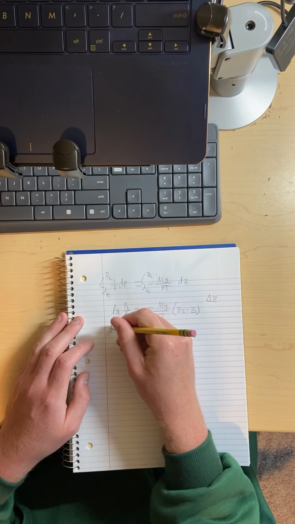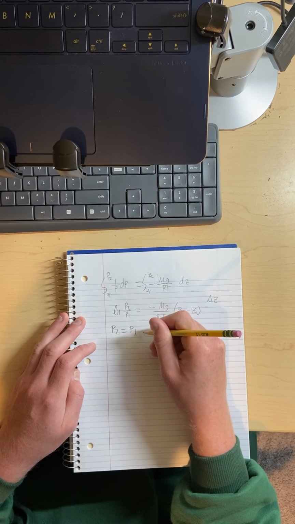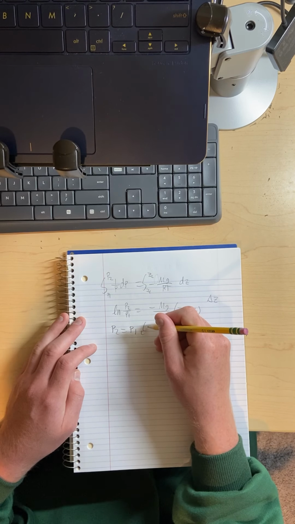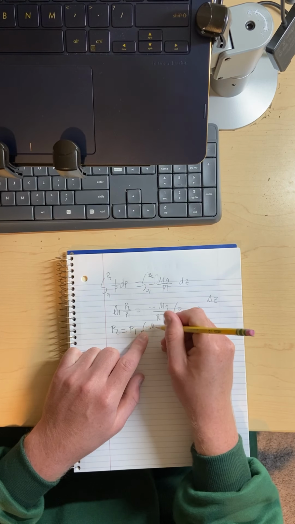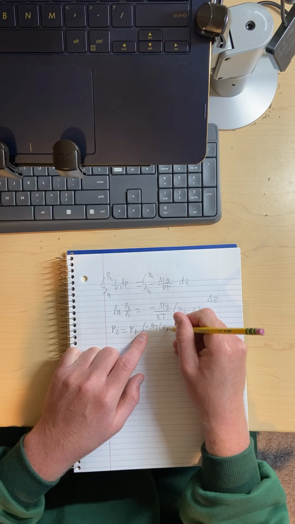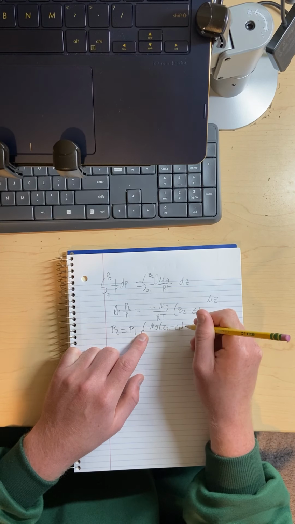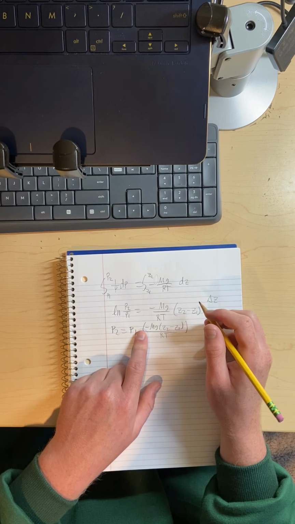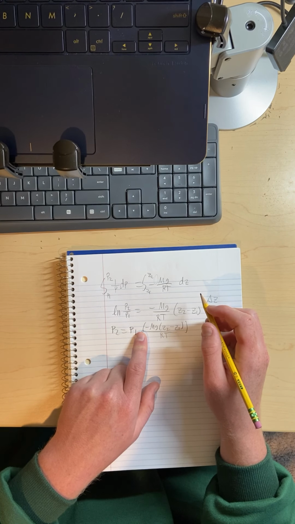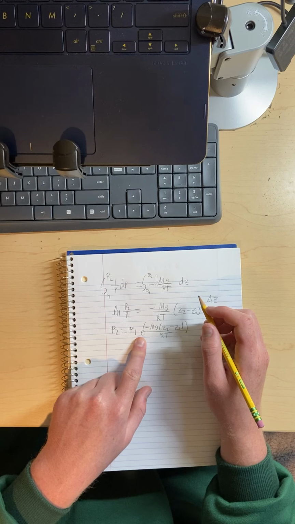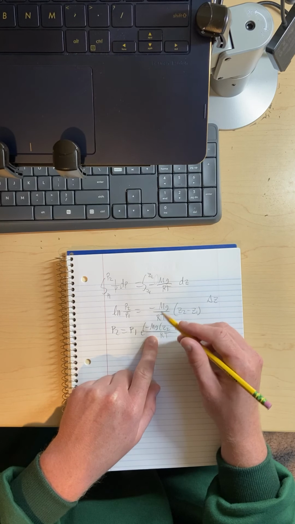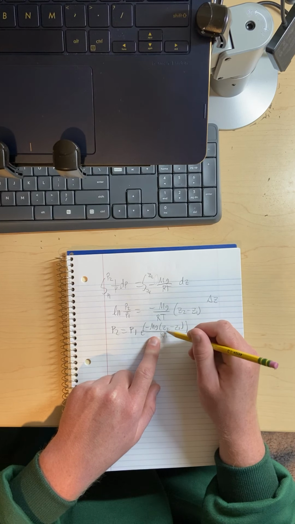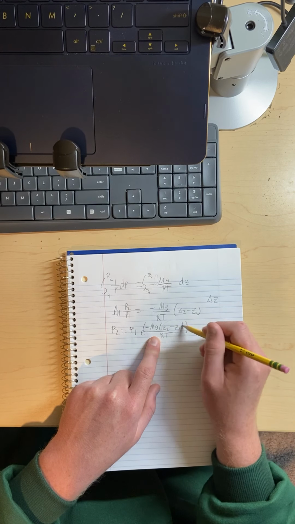And so from here we can say that P2 equals P1 times the exponential raised to the negative MG times delta Z all over RT. And so from there, with this final equation, we see that pressure is really related to the ideal gas law and change in distance.